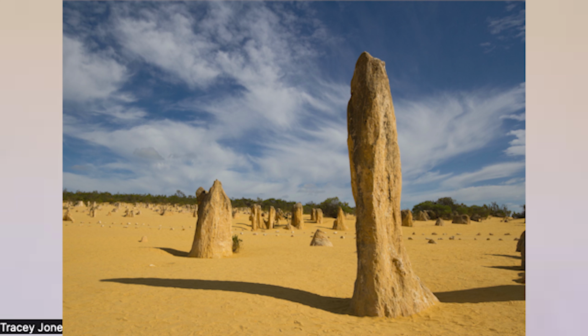A great landscape photo has something in the foreground, the midground, and the background. But most landscape photographers use wide-angle lenses, which make everything appear further away. So to get something in the foreground, you need to get close to it. In this photo of the pinnacles in Western Australia, I was standing less than a metre from this foreground pinnacle. This made sure that the pinnacle was in the foreground and helped to make it look much bigger.